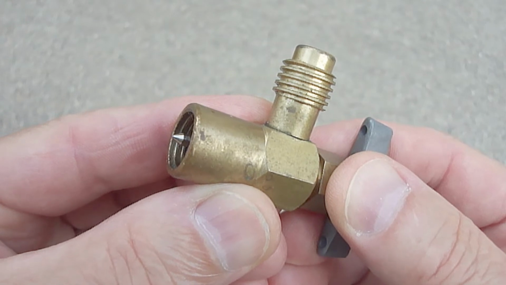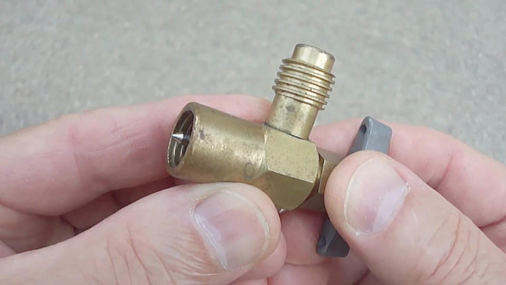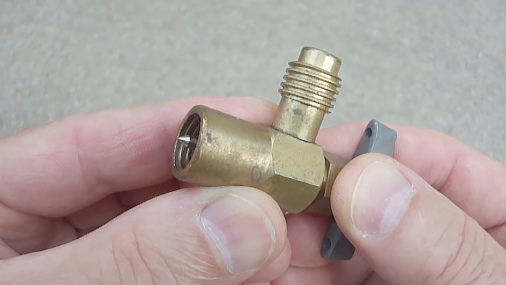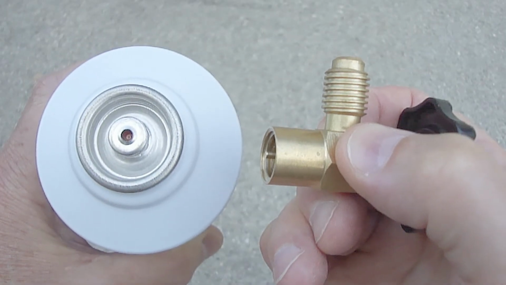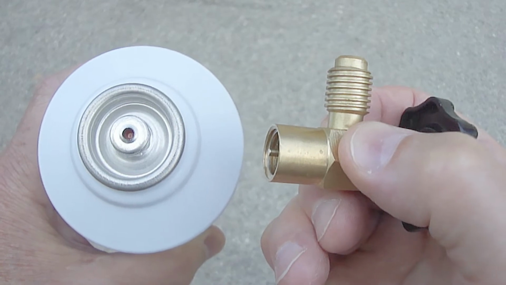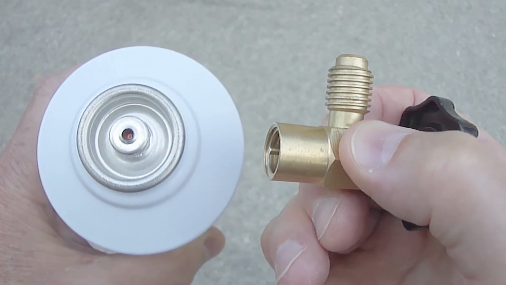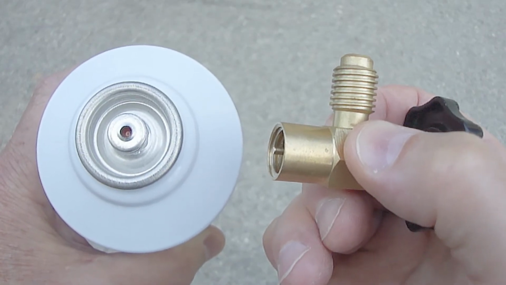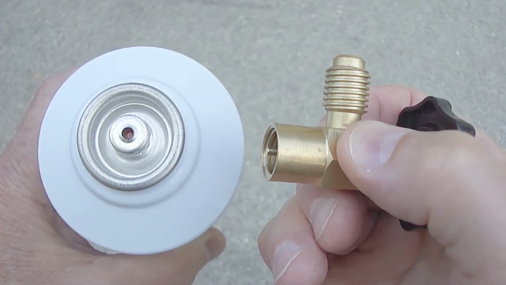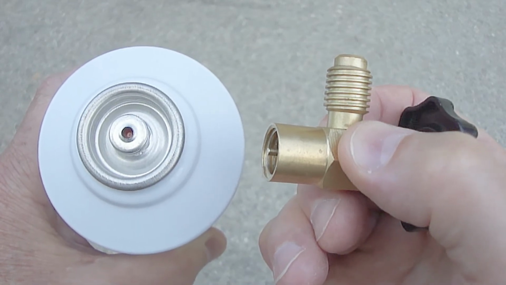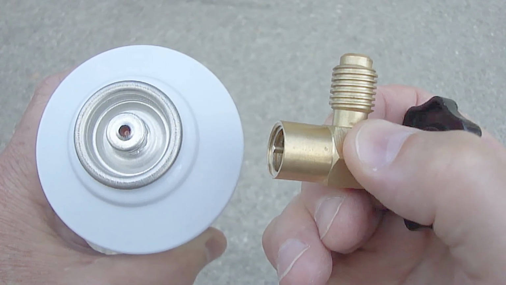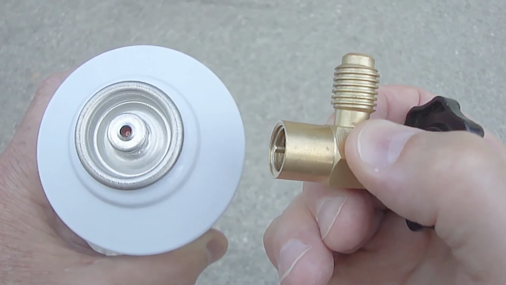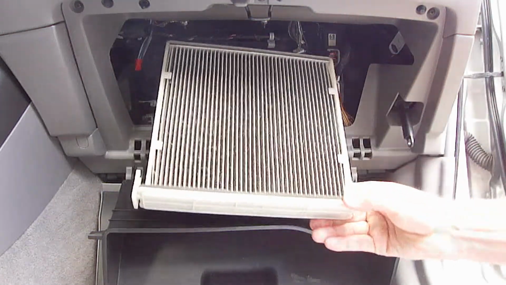This was done with an adapter valve that had a piercing style stem like you see here. However, refrigerant cans today now use a self-sealing valve which requires an adapter valve that has a flat style stem like you see here. Be advised that if you use an adapter valve that has a piercing style stem on a self-sealing can, it will not release the refrigerant.